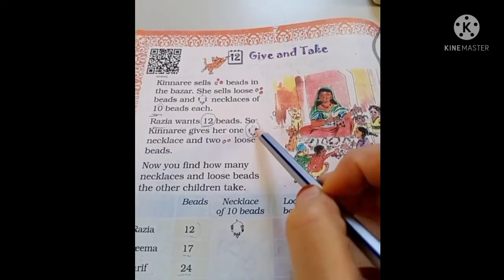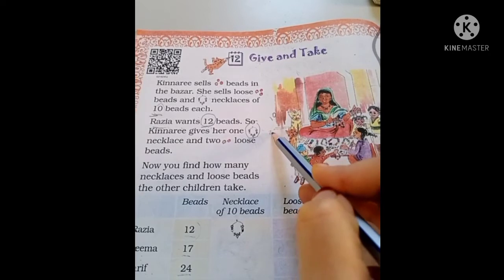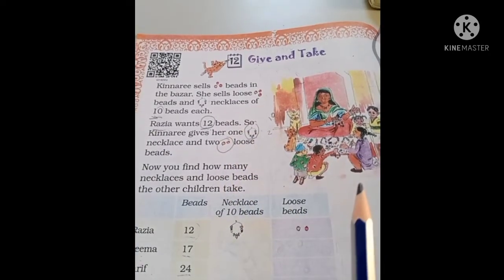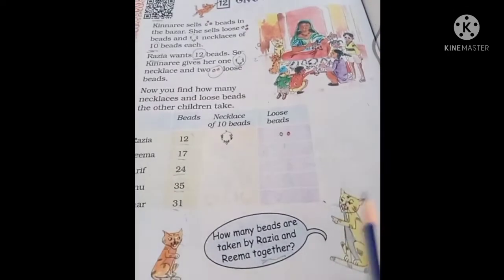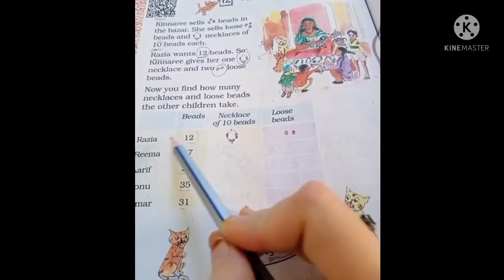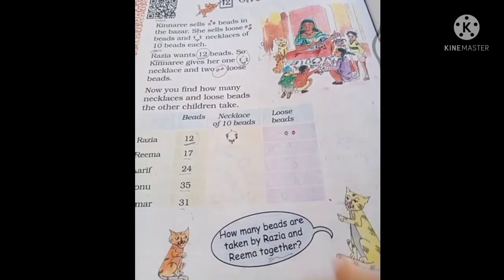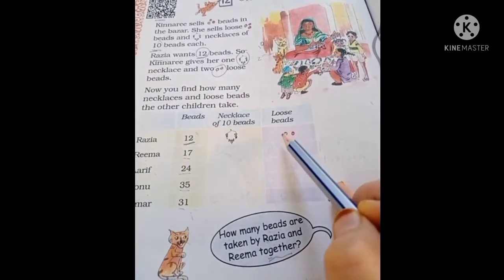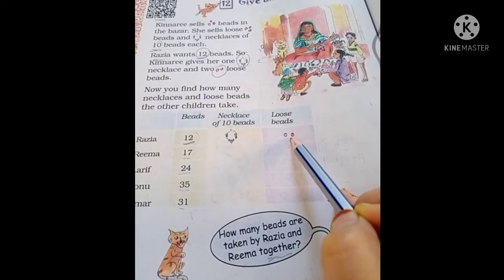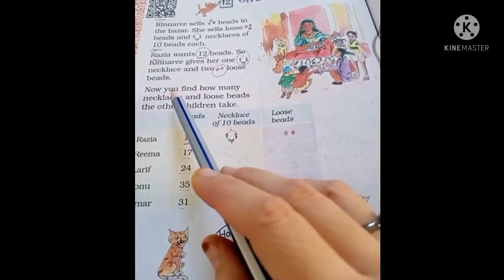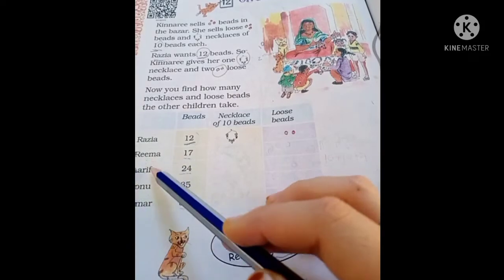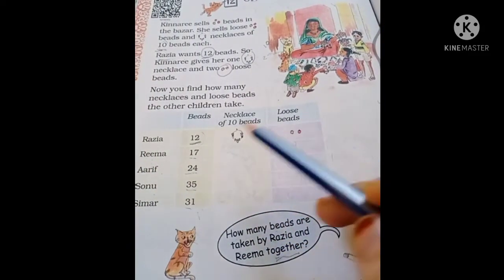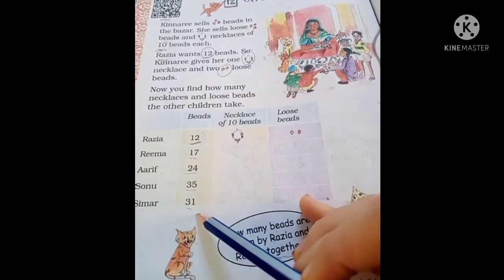So she cannot give those 2 beads as a necklace. Why? Because in the necklace there are 10 beads. We have to give only 2 more. So for that she gave 2 as loose beads. Yes or no? So here it is given. See that Razia wants 12 beads. So one necklace of 10 beads, and the remaining 2 beads she gave as loose beads. Right? Now we have to help Kinnari, students, to find how many necklaces and how many loose beads she has to give for this kind of numbers.